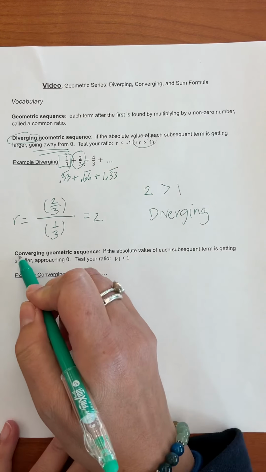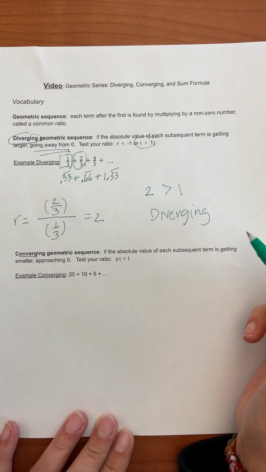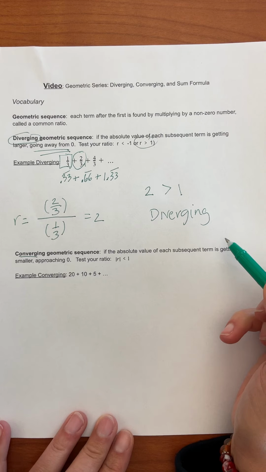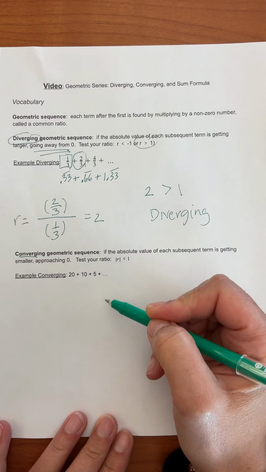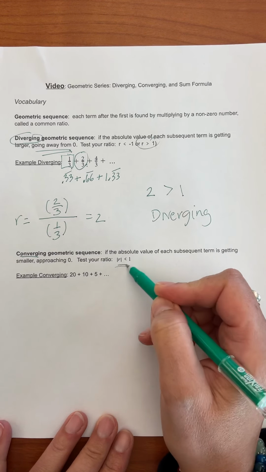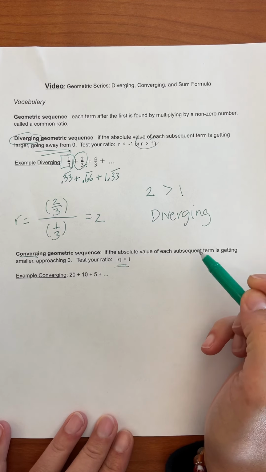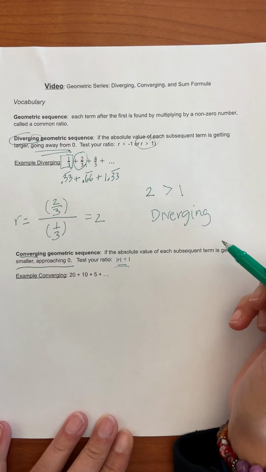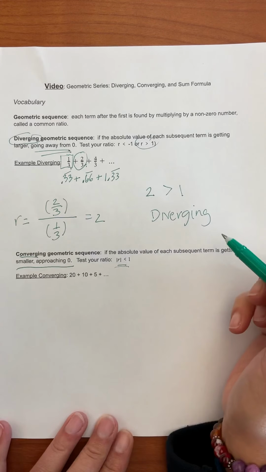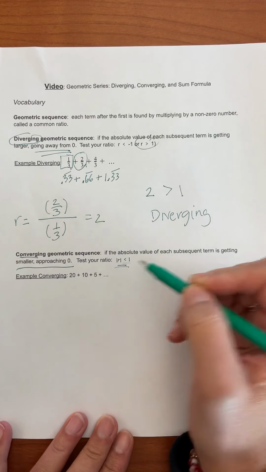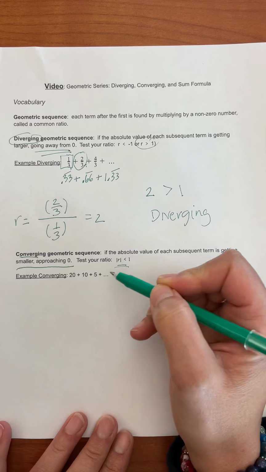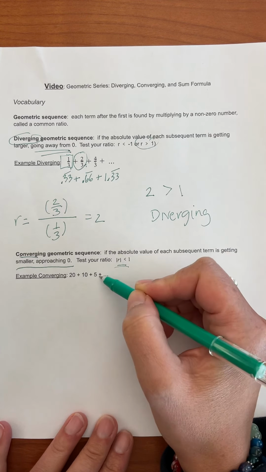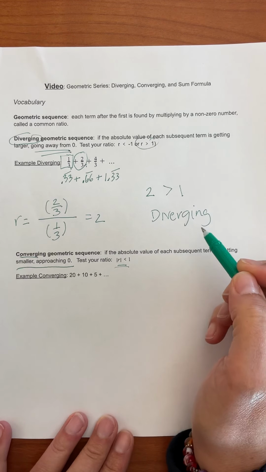Now, a converging geometric sequence is one where the absolute value of each subsequent term is getting smaller, so it's approaching zero. And we can test our ratio here, but we actually have to take the absolute value of the ratio. So if we're getting smaller or going towards zero, it's converging. First, let's just look at the numbers. We have 20 plus 10 plus 5. We are definitely getting smaller here, so you can clearly see it is converging.